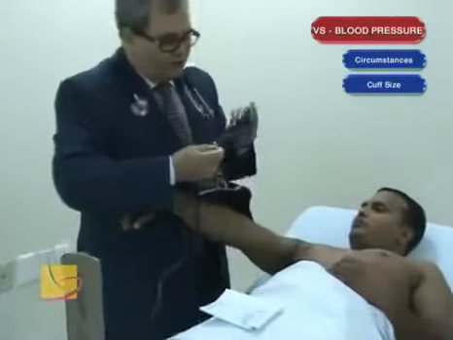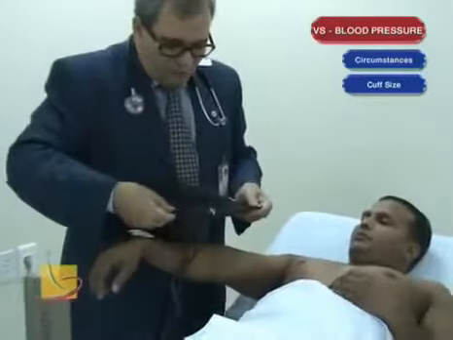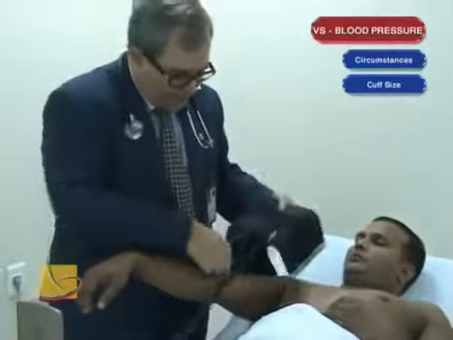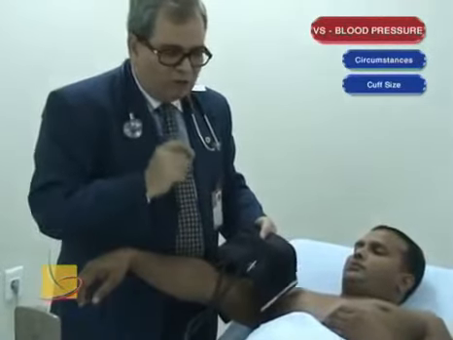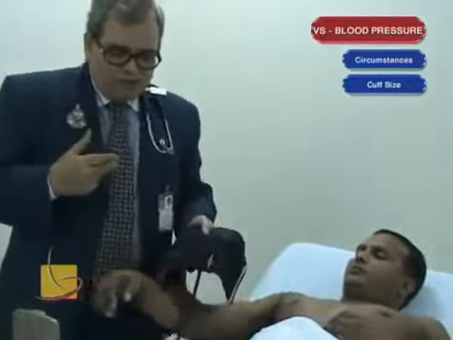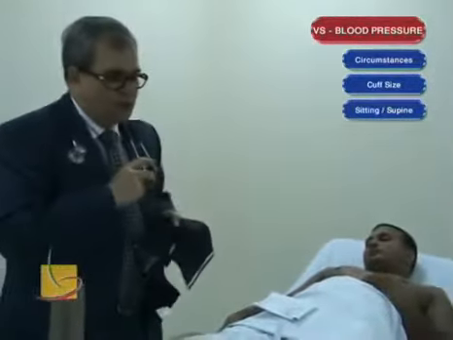We have a mark here which indicates the middle line of this bladder. This mark should be parallel to the brachial artery to get a good blood pressure measurement. We prefer in cardiology to take the blood pressure from the left arm of the patient, while sitting and while supine, in the two positions.